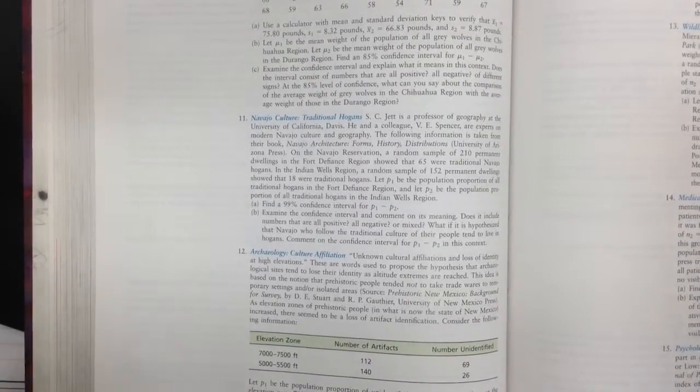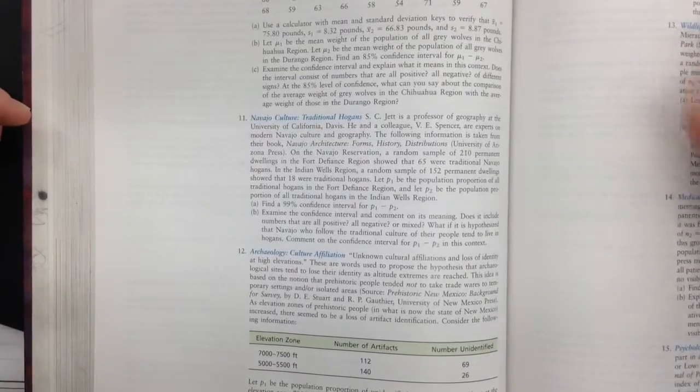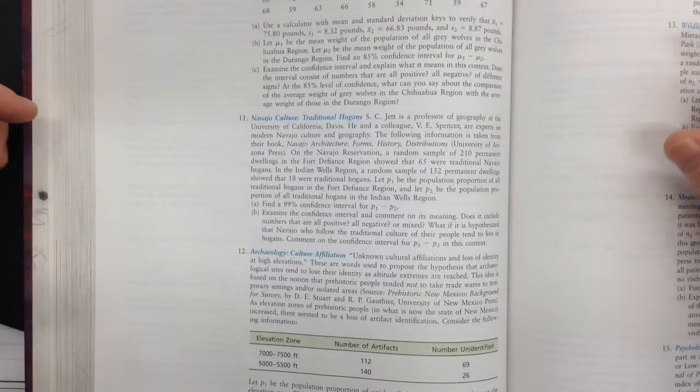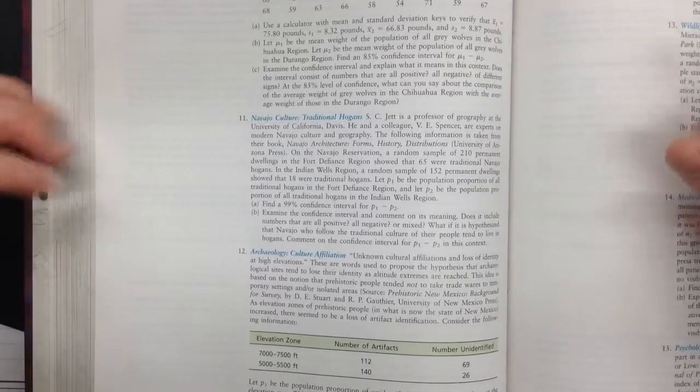So on 8.5's video, I know that I did not do a proportion example, and so I just want to quickly do an example of what finding the difference in two populations given proportions would look like.